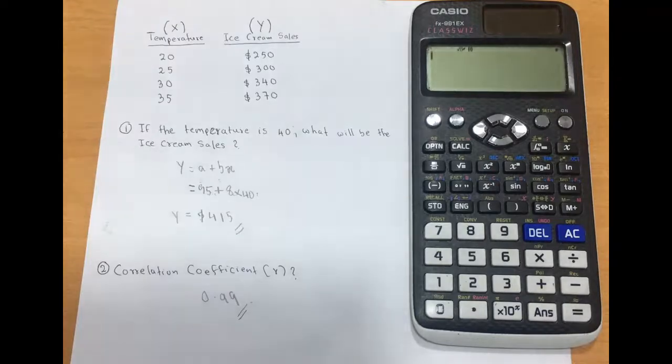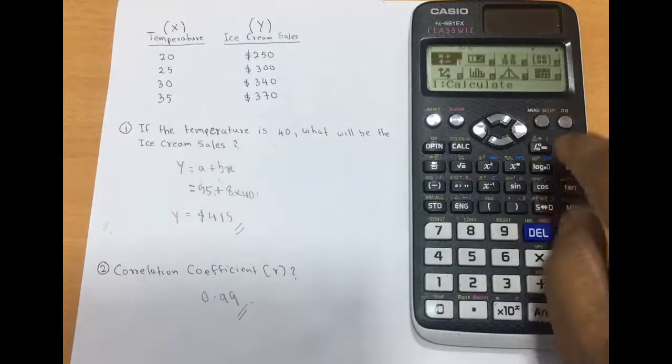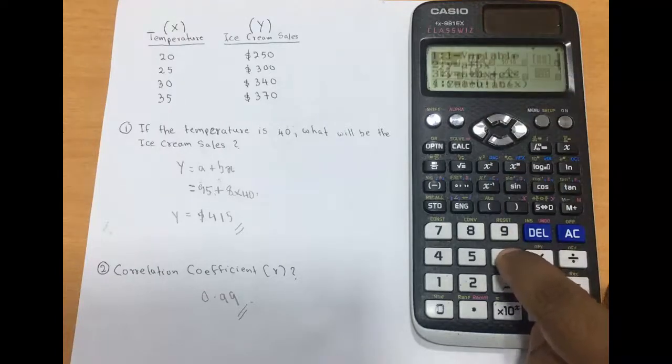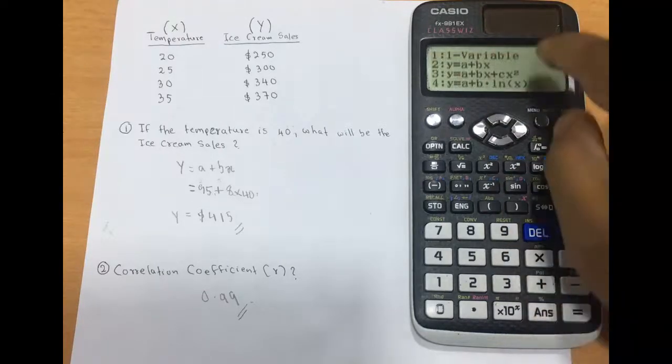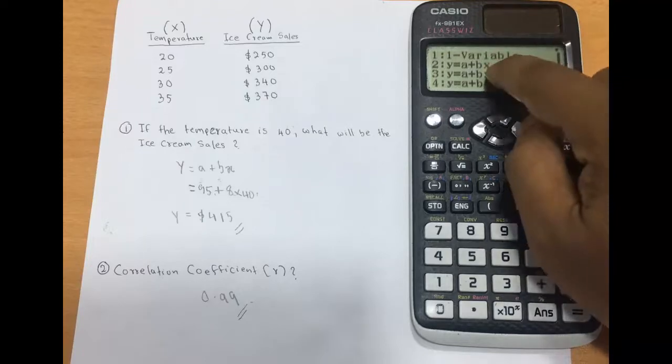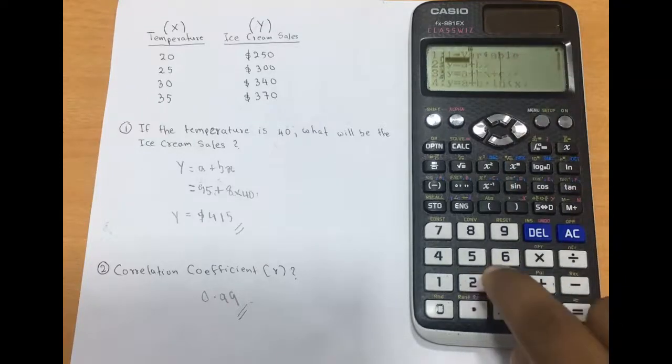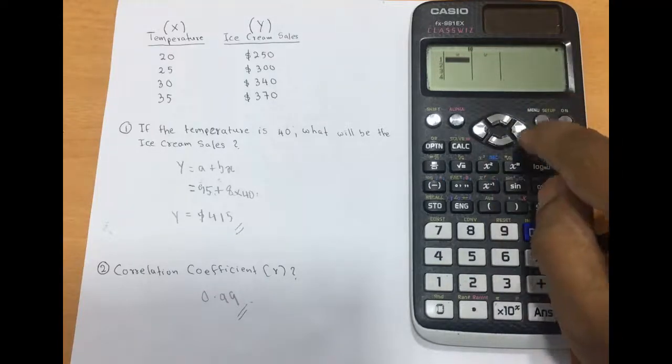Next, press the menu or setup button, and go to number 6. Once you press number 6, you will get a screen like this. In this one you have to select y equals a plus bx, which is number 2. Press number 2. Now you can enter all your x values and y values.